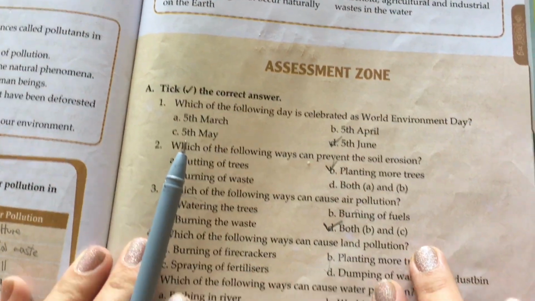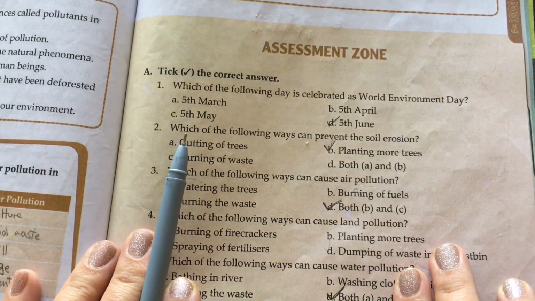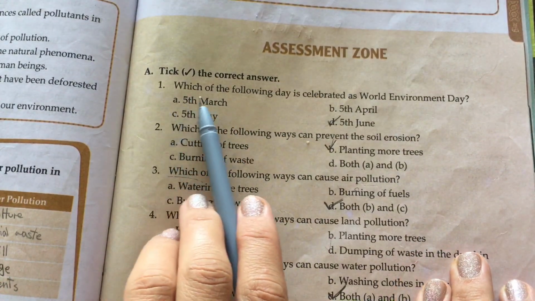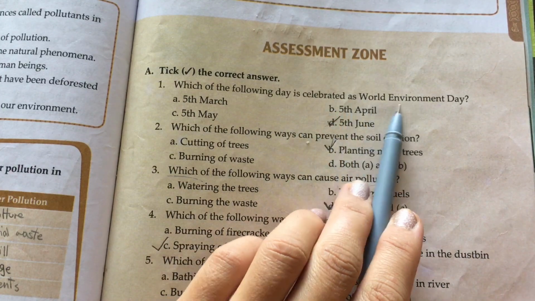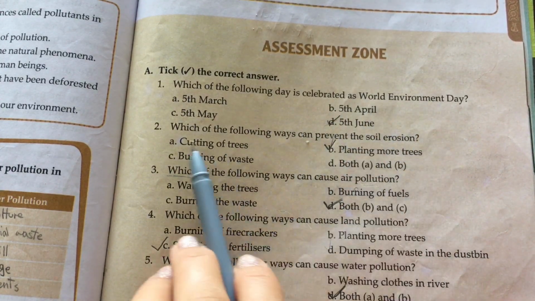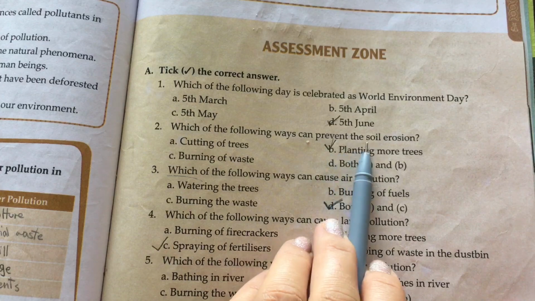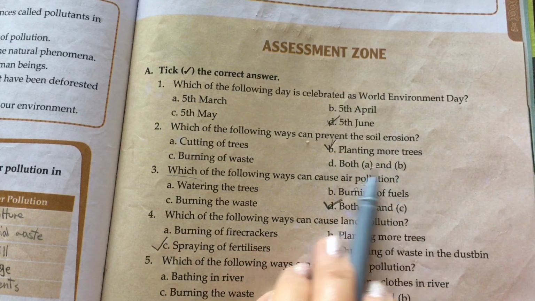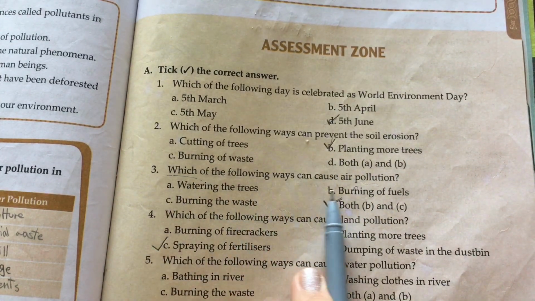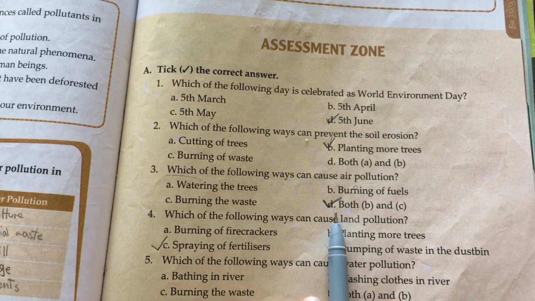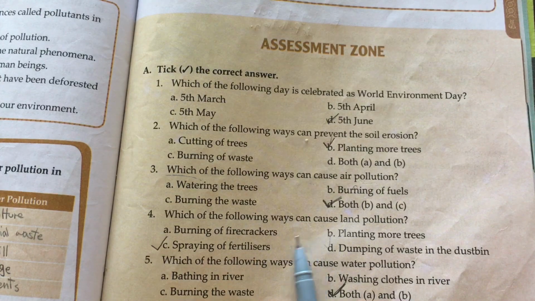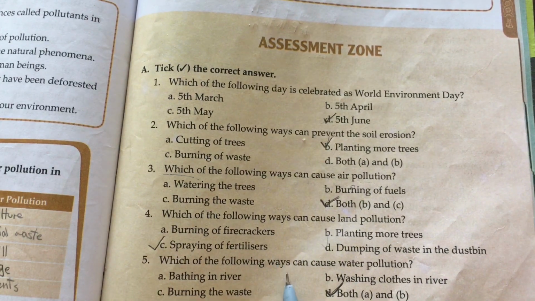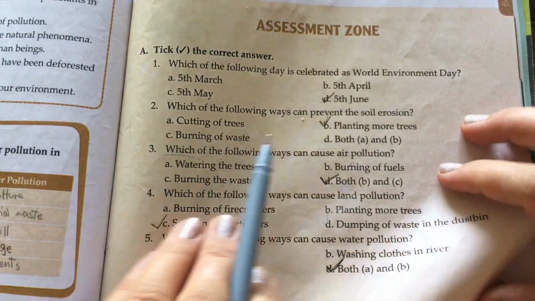Now, assessment zone. Tick the correct answer. 1. Which of the following day is celebrated as World Environment Day? 5th June. 2. Which of the following ways can prevent the soil erosion? Planting more trees. 3. Which of the following ways can cause air pollution? Both B and C. 4. Which of the following ways can cause land pollution? Spraying of fertilizers. 5. Which of the following ways can cause water pollution? Both A and B.